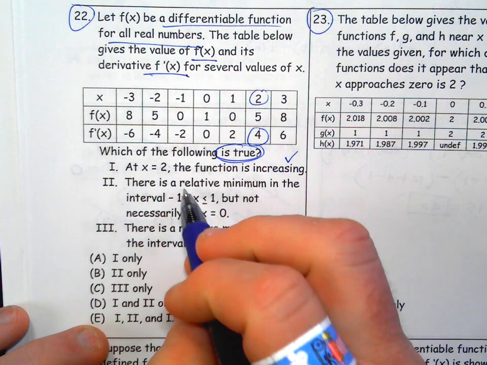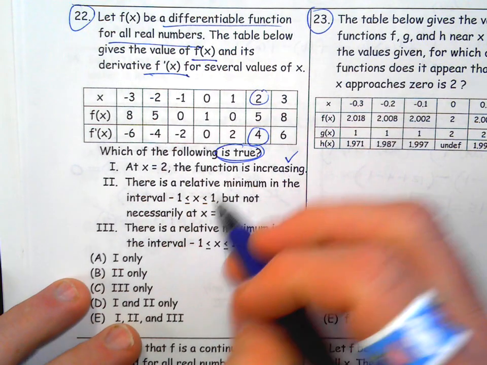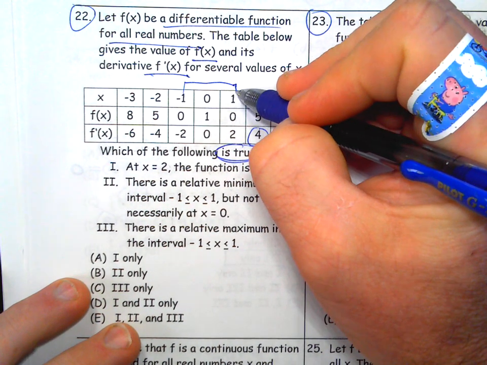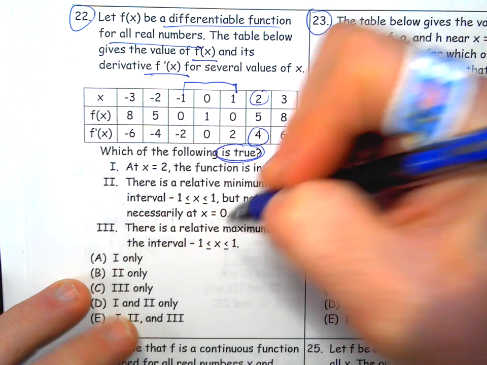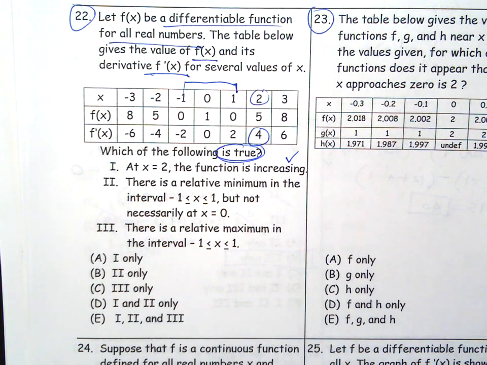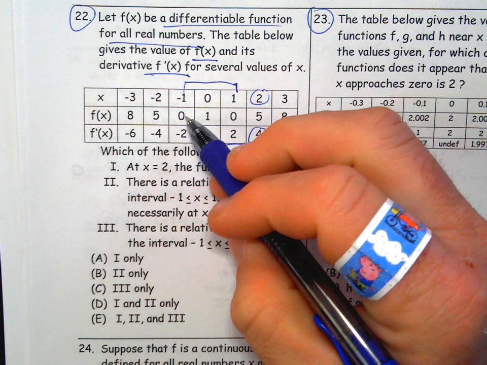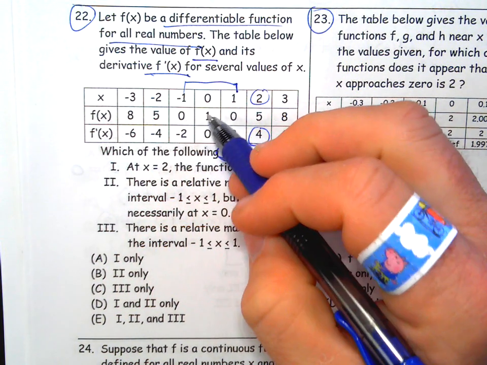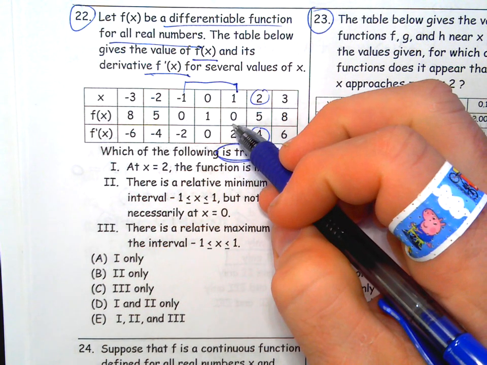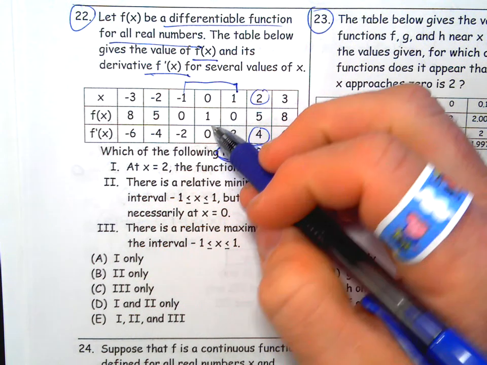There is a relative min in the interval of -1 to 1, but not necessarily at x equals 0. Relative min. So if you look at the values, it actually goes from 0 up to 1 and then down to 0. So that seems like a relative max, right?